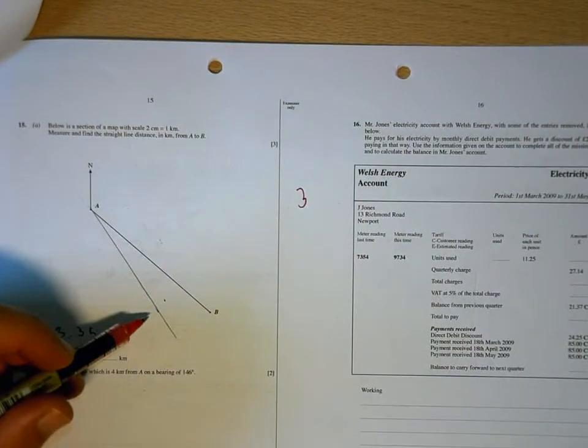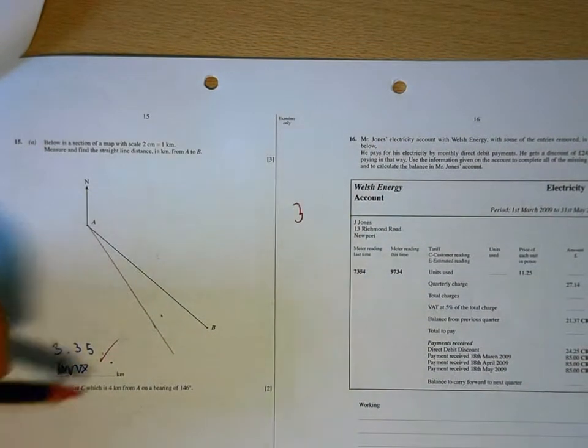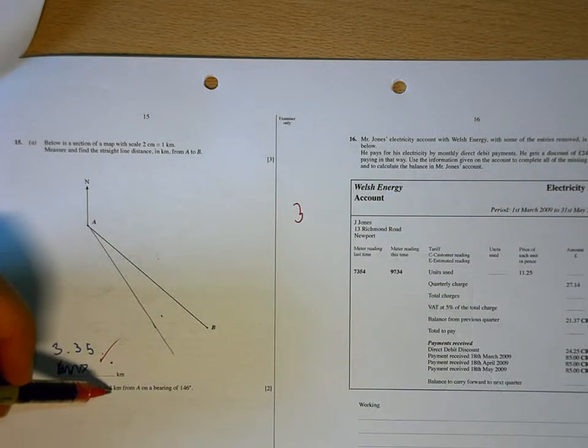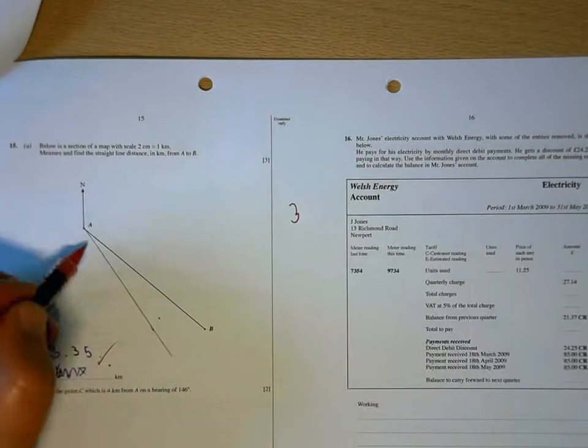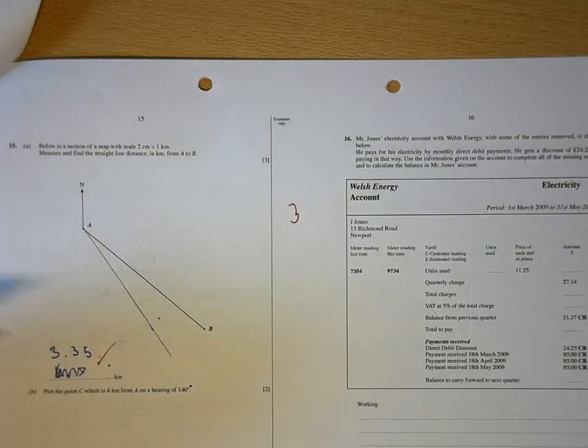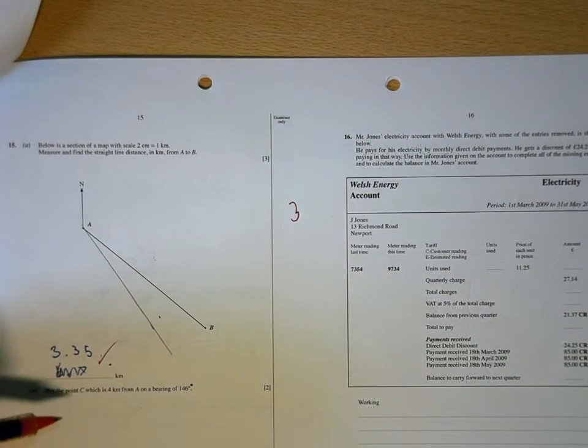This angle is good, but you need to turn 4 kilometres into 8 centimetres, and 8 centimetres is actually further down, it's about there. So you get the mark for the bearing, but you don't get the mark for marking C at 4 kilometres.